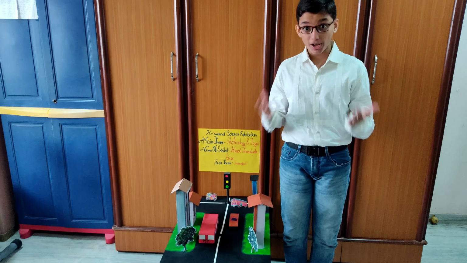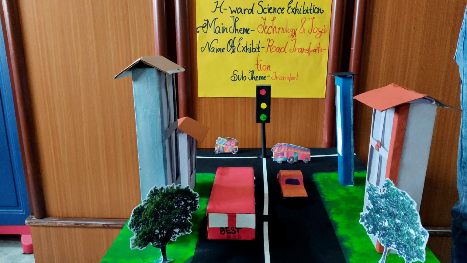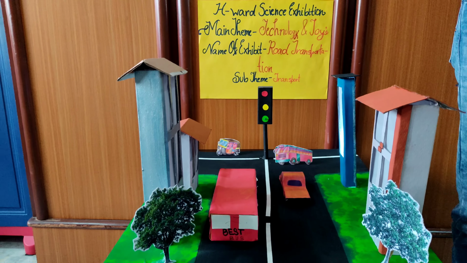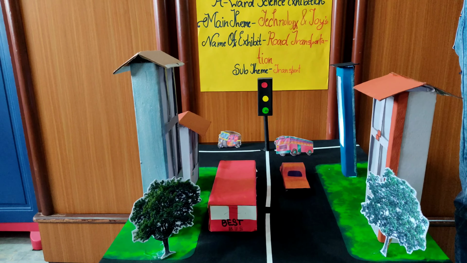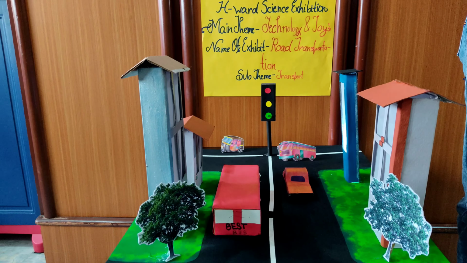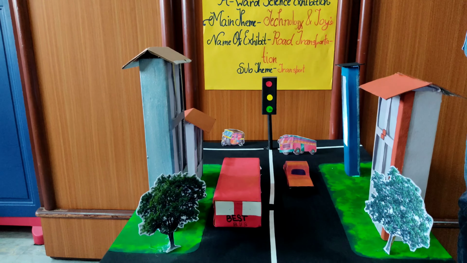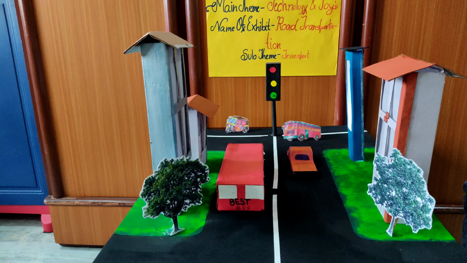Model, which is road transportation. There are four major modes of transportation, that is road, air, water and rail. The model presented by me is based on one of them, that is road transportation.